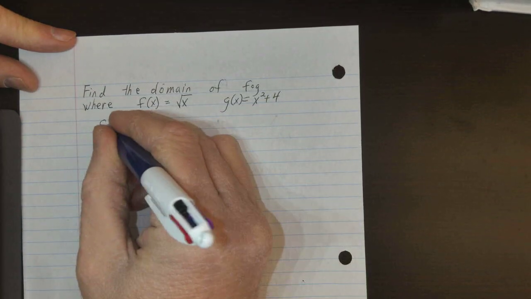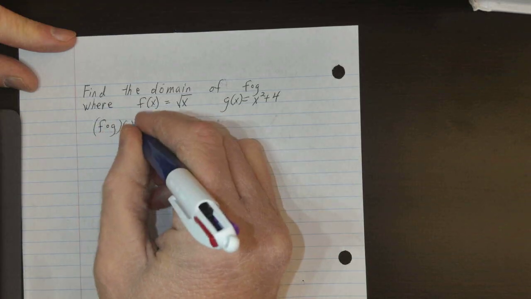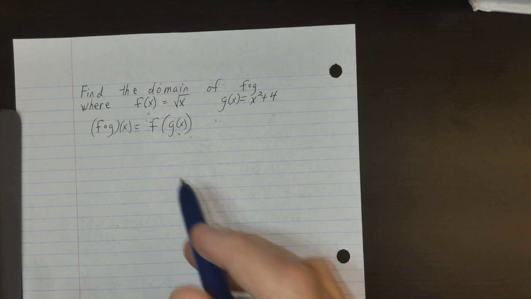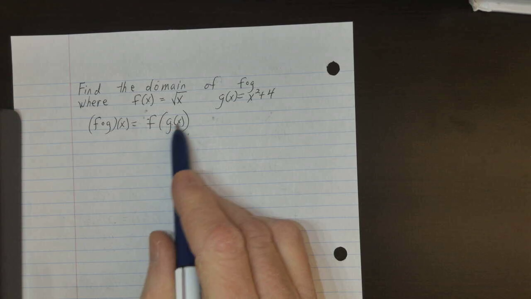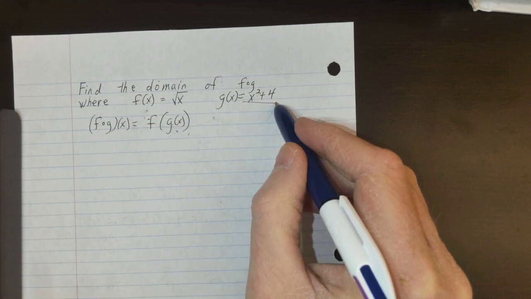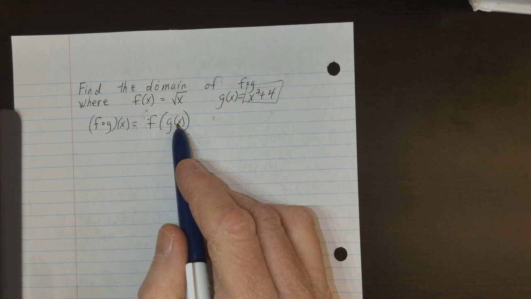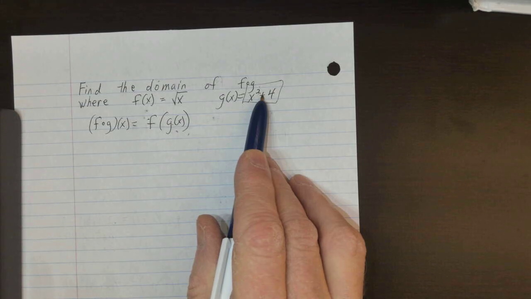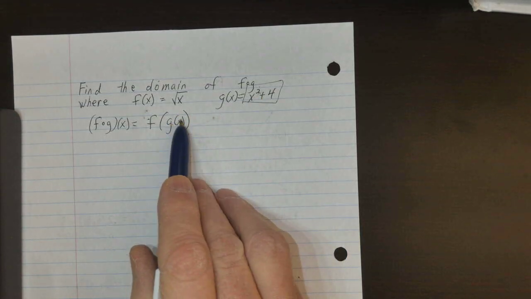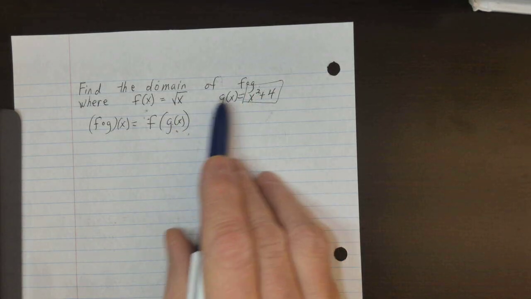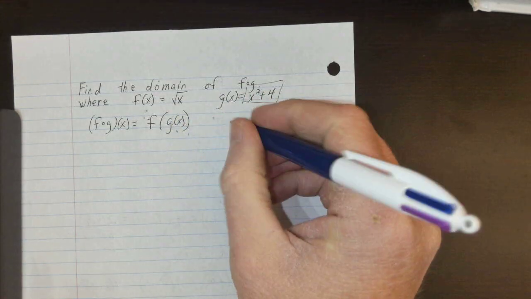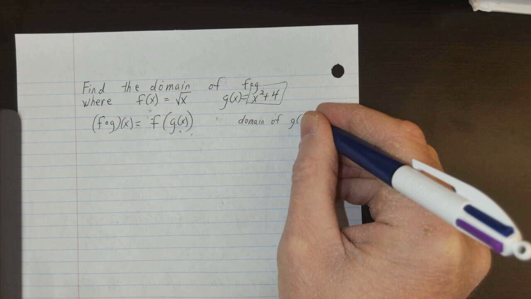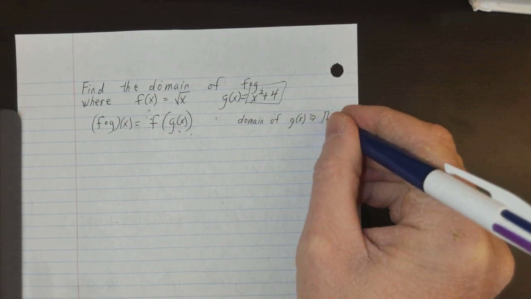All right, well, f circle g of x is the same as f of g of x. So the domain of g of x, that is x squared plus 4. We have no restrictions for what we can put in here. So the domain of g of x is all real numbers. Okay, let's just keep that in mind. Domain of g of x is all real numbers.